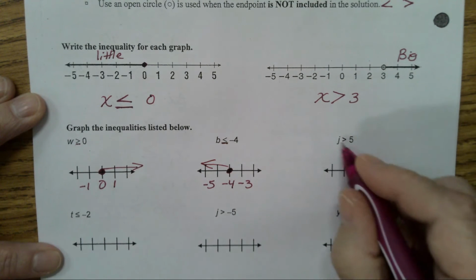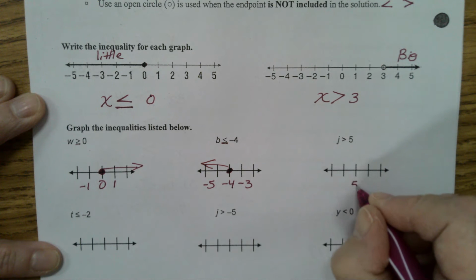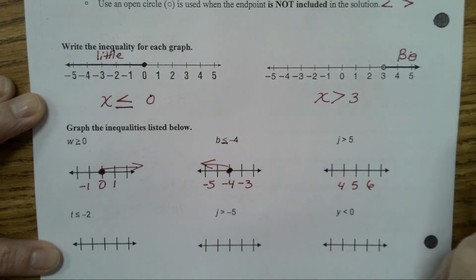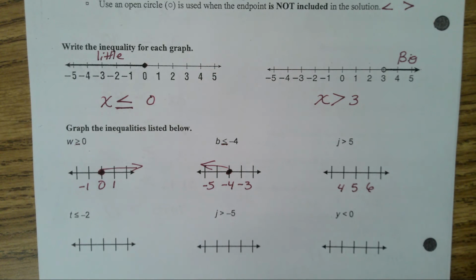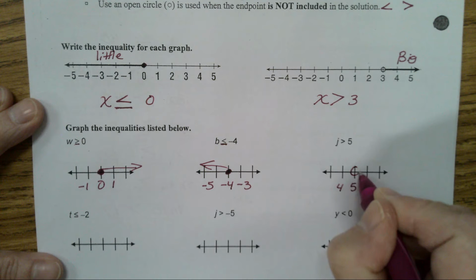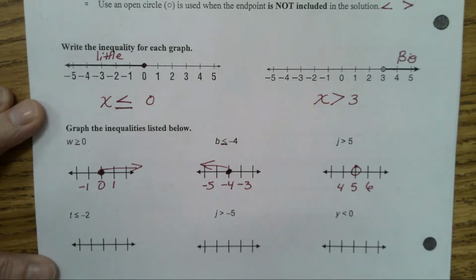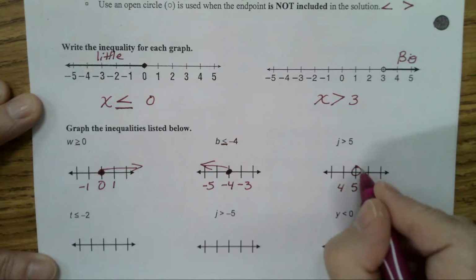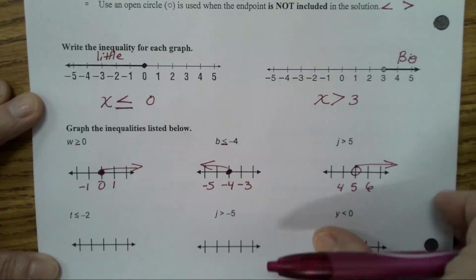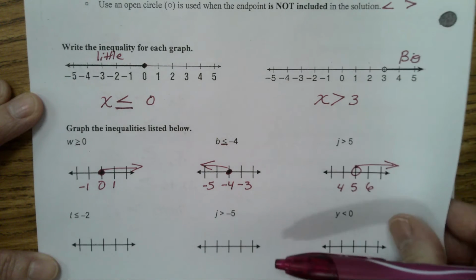All right, this one, I put my 5 in the middle. 4, 5, 6. Now, J is greater than 5. Am I going to put an open circle on my 5 or a closed circle? Open because it doesn't have the line. Now, J is greater. Where do the greater numbers live, or the big numbers? To the right. See how easy this is? You just have to ask yourself the right questions. You're doing a nice job, kids.